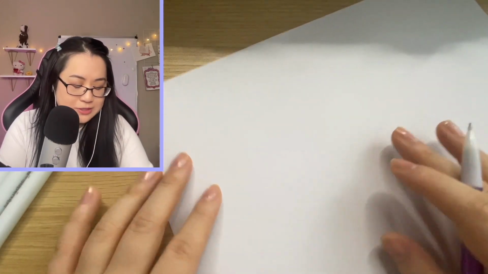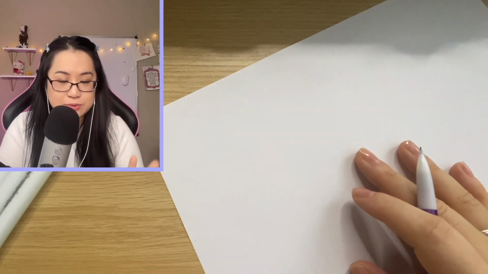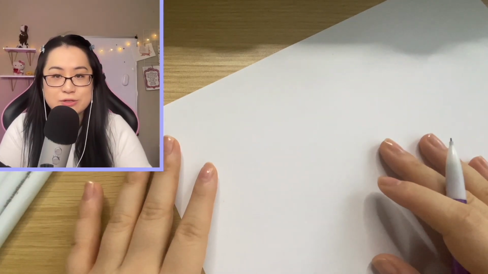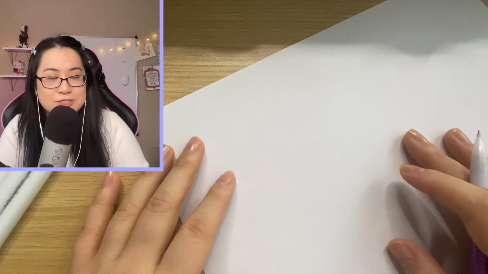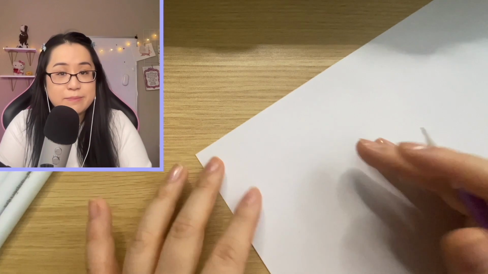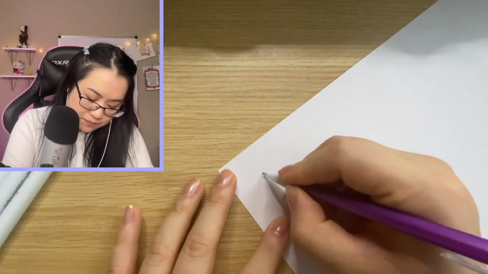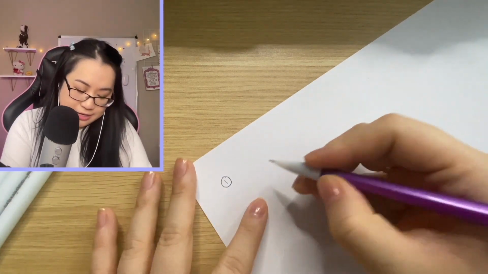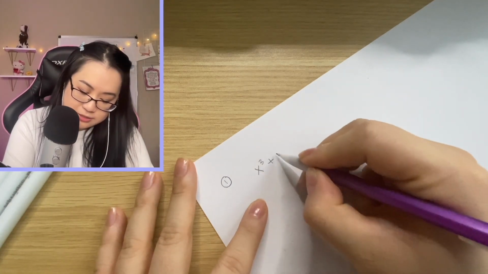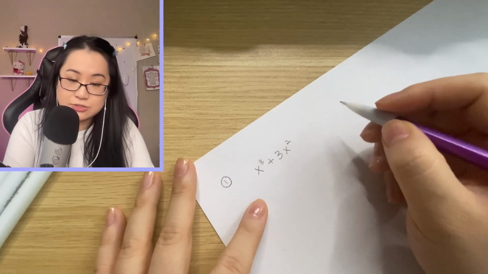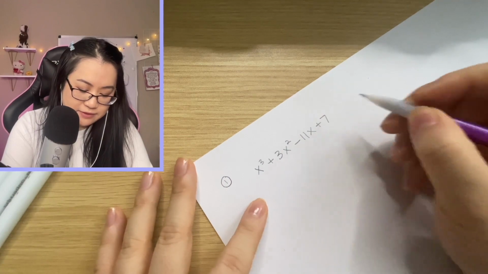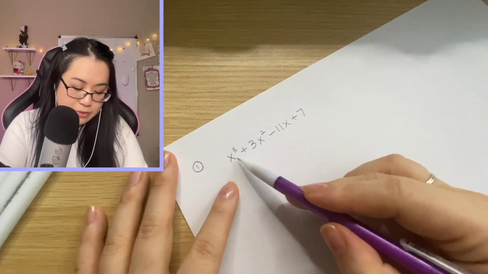So we're going to take a look at 3 examples today, and as usual, I'll kind of chat about other types of questions you might see along the way. So for number 1, we are looking at x cubed plus 3x squared minus 11x plus 7. So that's our first polynomial.